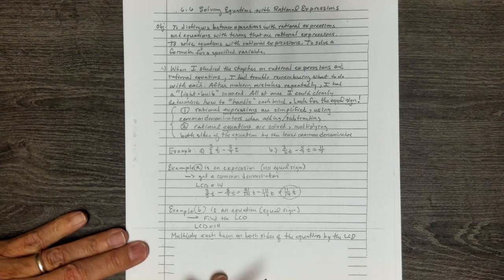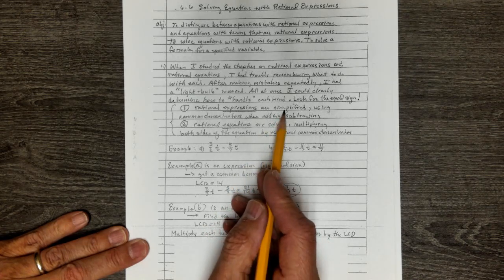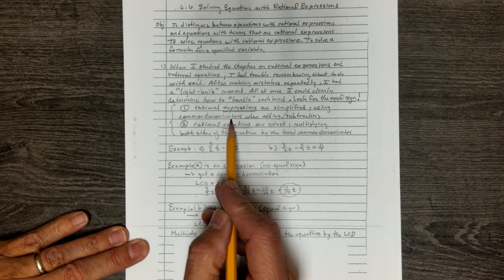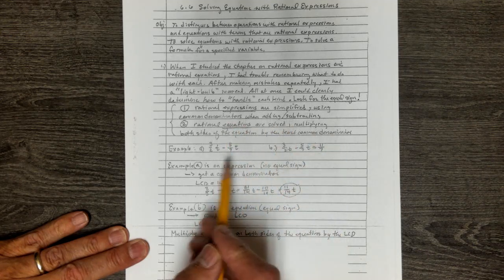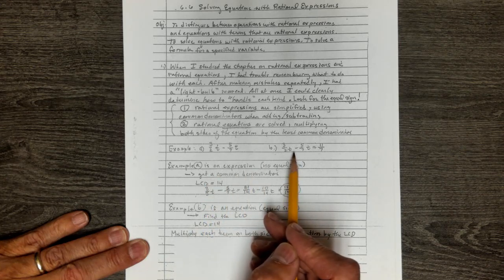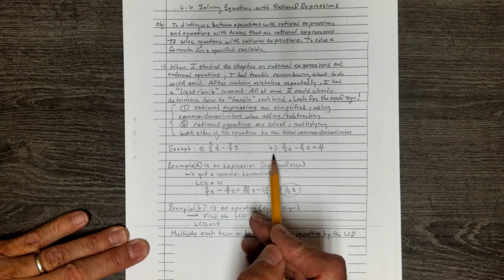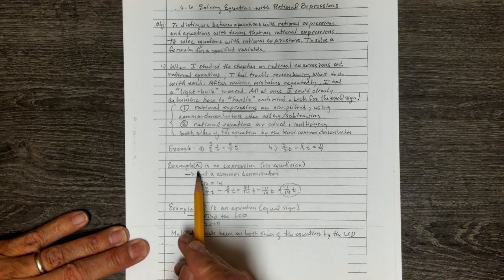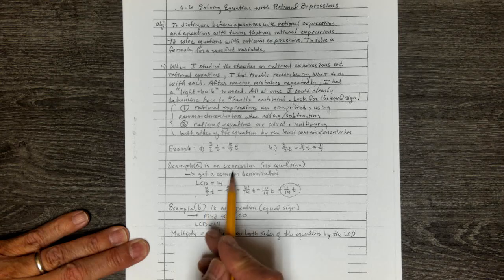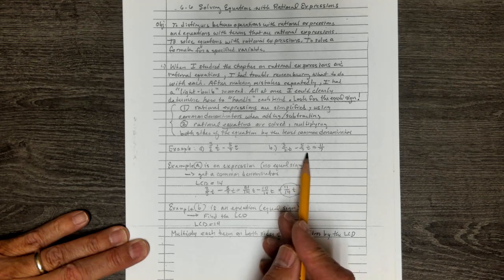Now, I had trouble with this when I was a student because I never knew which steps to do. With rational expressions, we simplify by finding common denominators and then adding or subtracting the numerators and so on. But with rational equations, what we end up doing is we multiply by the least common denominator on both sides of the equation. So in the first part here, in example A, this is an expression. How do I know that it's an expression? There's no equal sign, whereas in part B, there's an equal sign here.